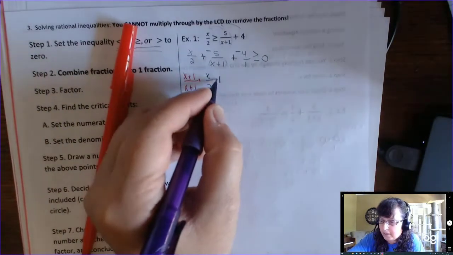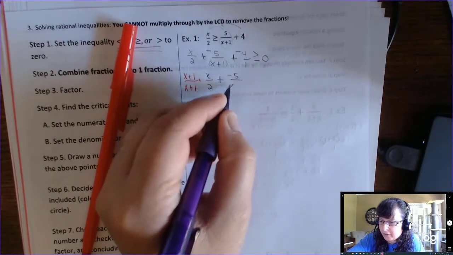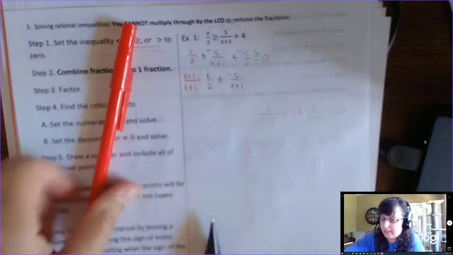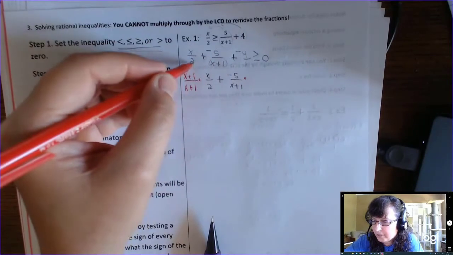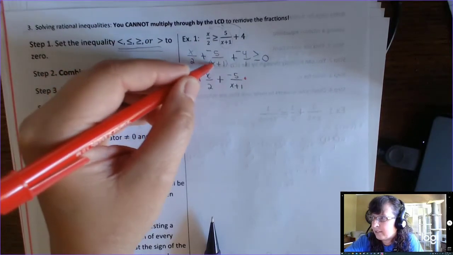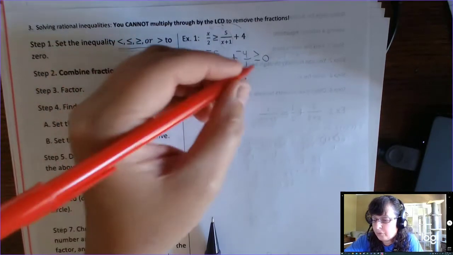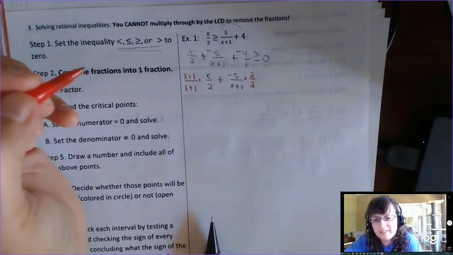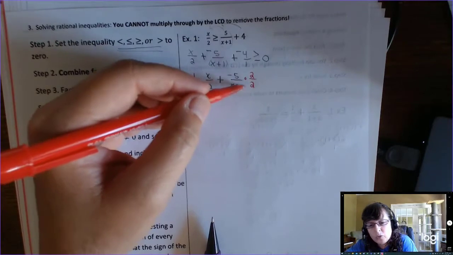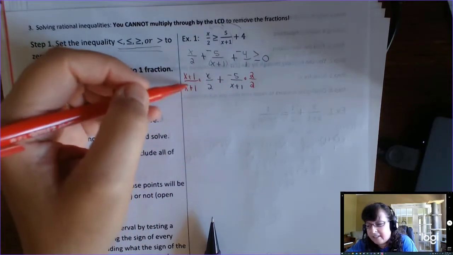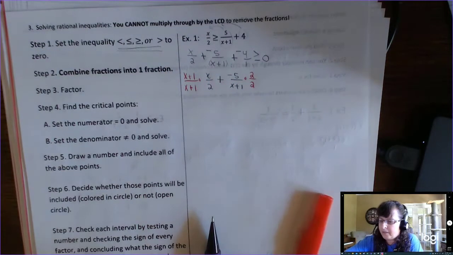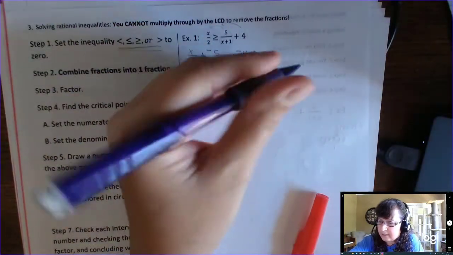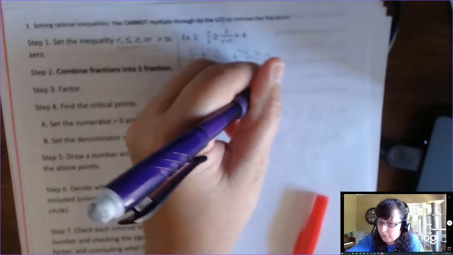Plus negative 5 over x plus 1, same thing. What does this one have in its denominator that this one needs? Well, this has a 2, so this one needs a 2, so I have to multiply by 2 over 2. This is legal because 2 over 2 is 1. Anything times 1 is that thing. This is still 1. Plus negative 4 over 1.